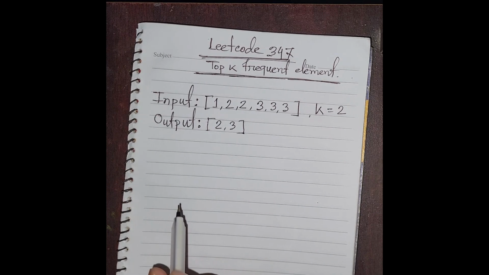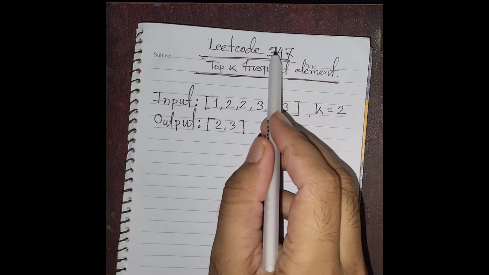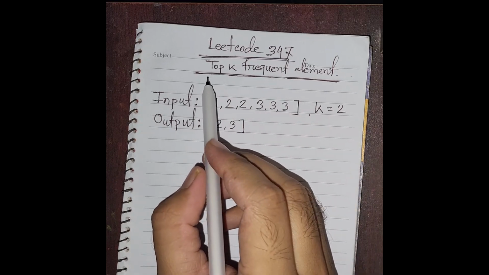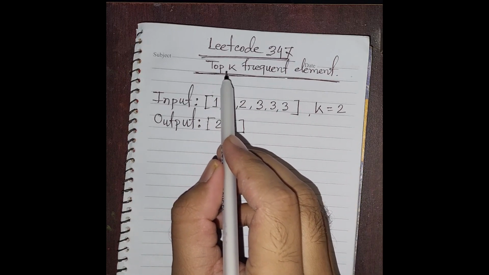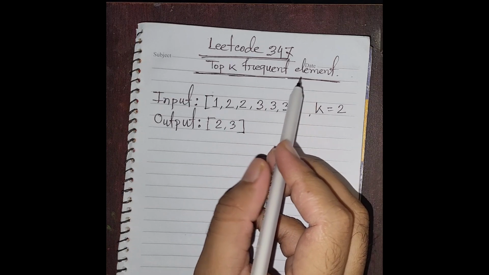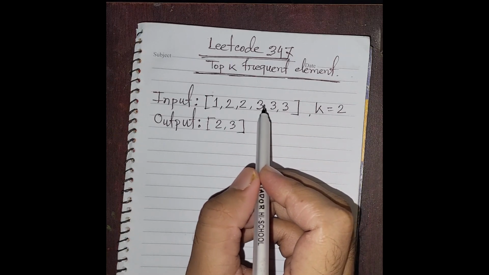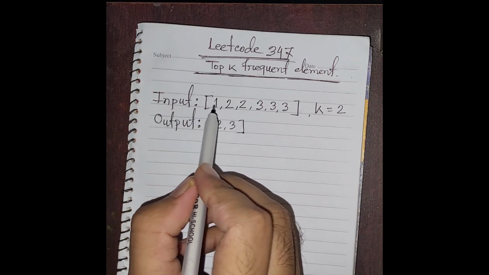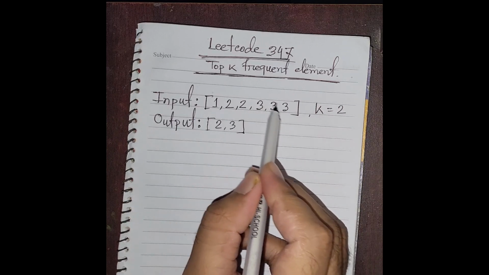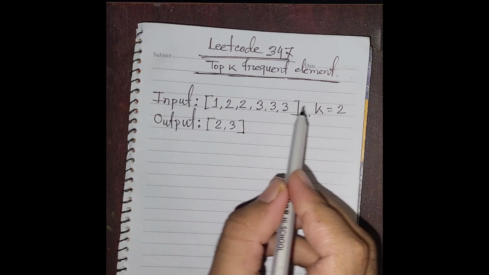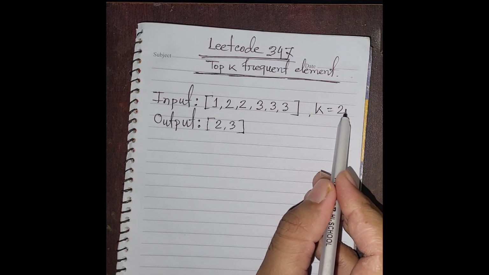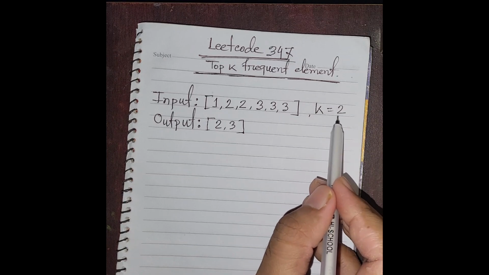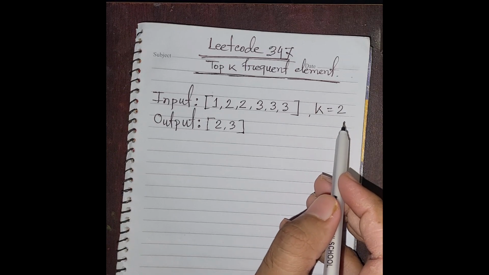Hey bro, let us solve LeetCode 347, and the name of the problem is Top K Frequent Elements. So basically what it is saying is we will have an input array like this, and they will give us another value which is called k. In this case we have 2 in k.